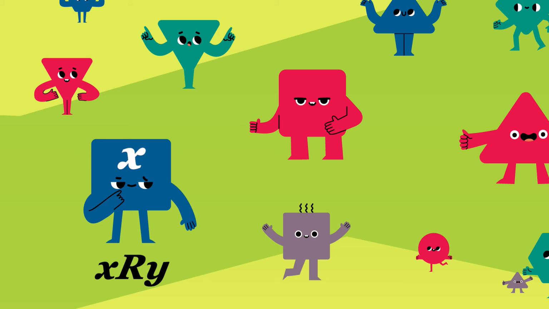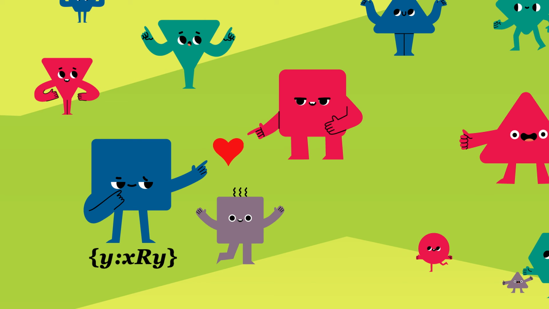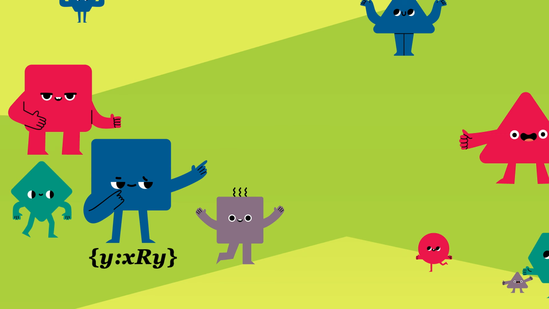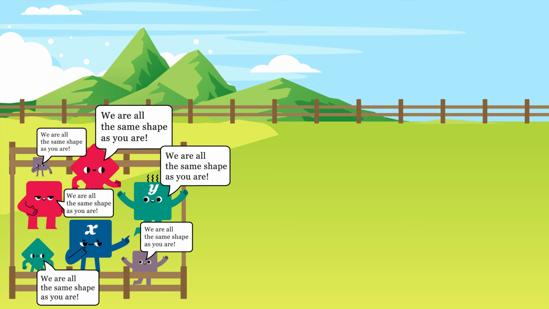We can use set builder notation to denote this as a set by writing the set of all objects y for which x is R related to y. This set now will contain all those elements that are related to x. In our example, this means all objects that are the same shape as x is. And now we have the set of all objects that are the same shape as x. We call this set the equivalence class of x, and we denote it with x bar.